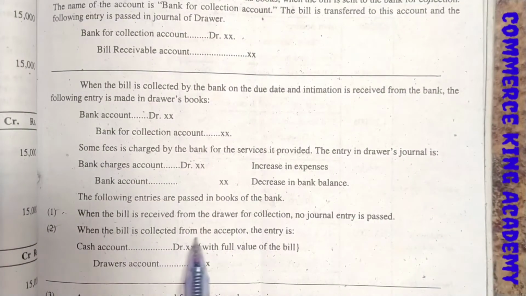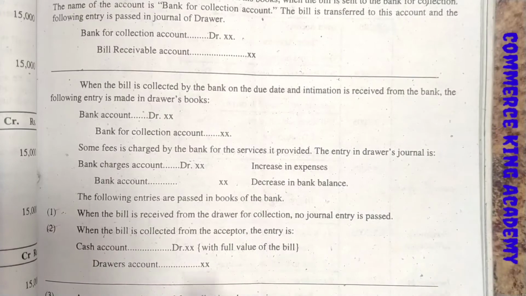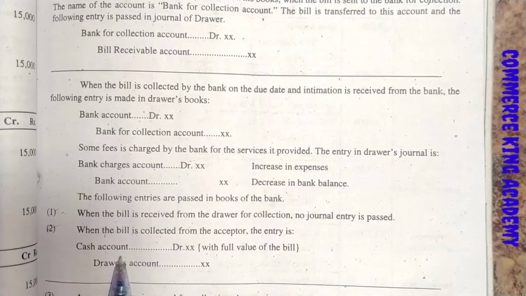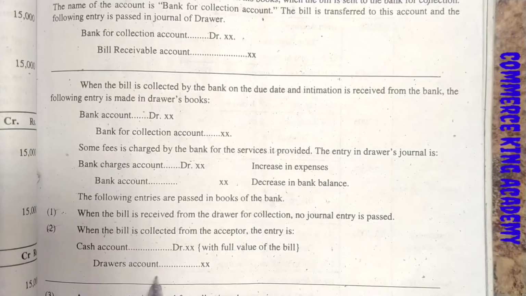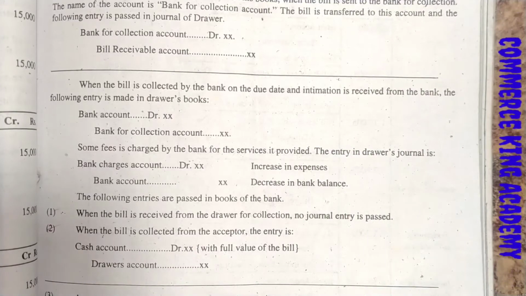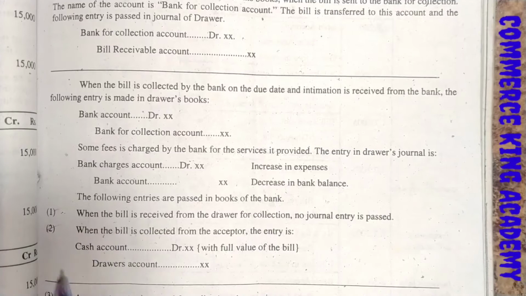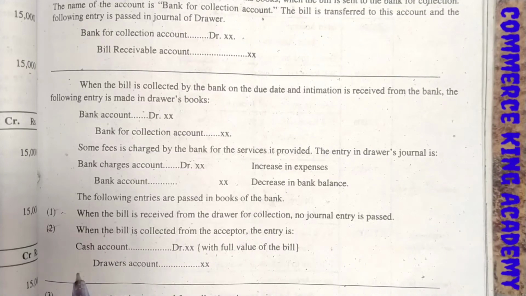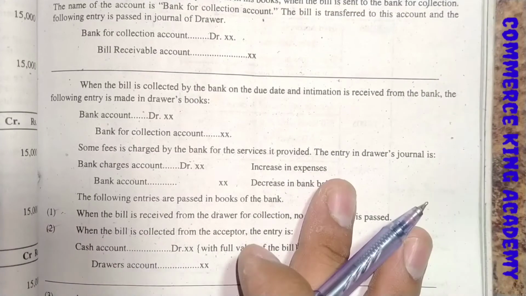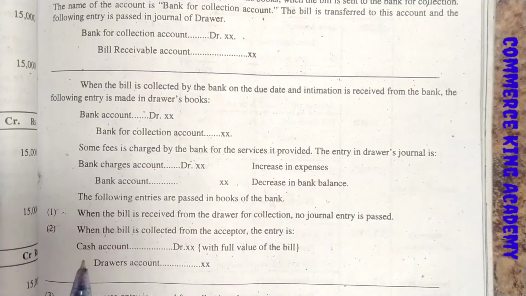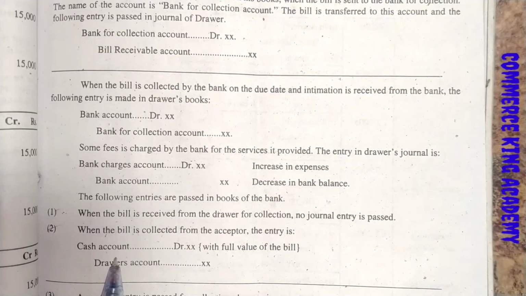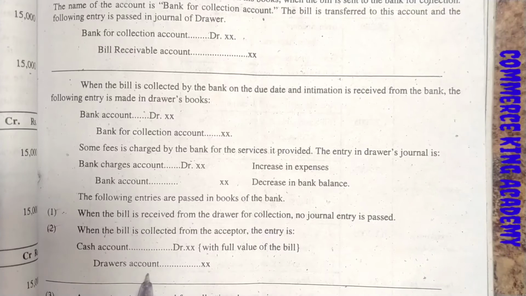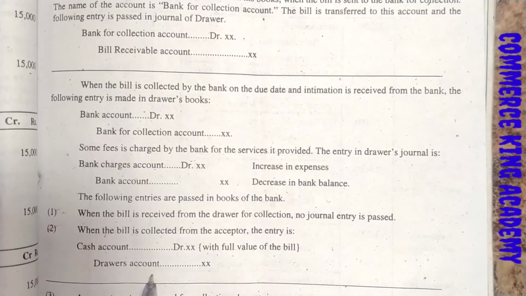When the bill is collected from the acceptor, the entry is cash account debit and drawer's account credit. The logic behind this entry is that the bank received cash, and the drawer's account is a liability for the bank.